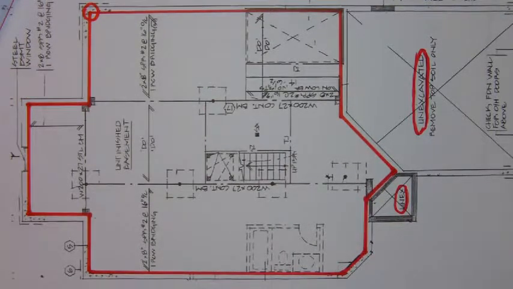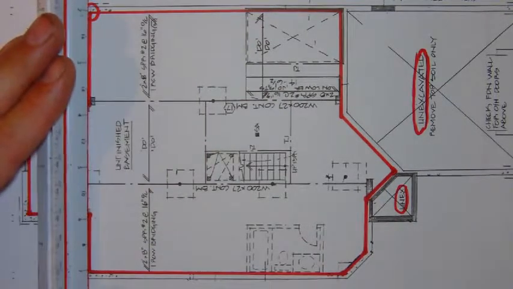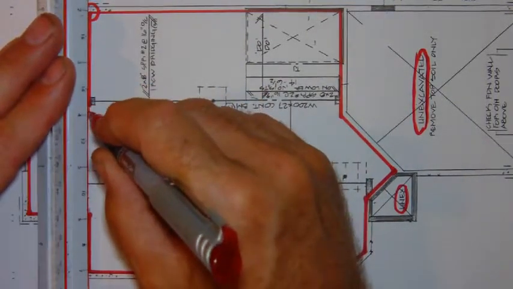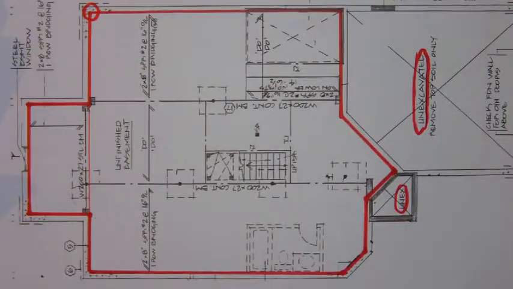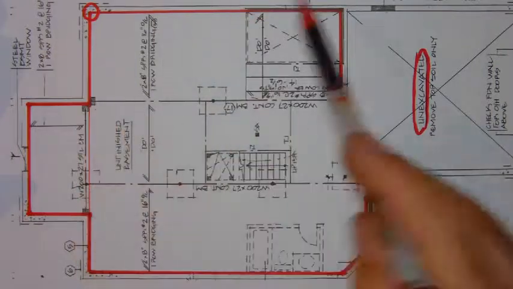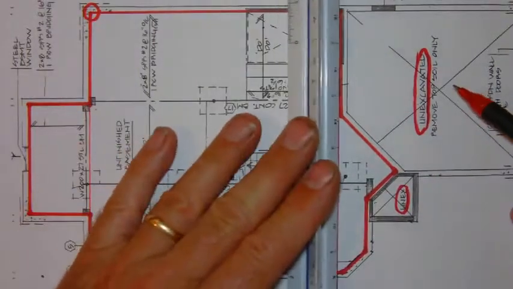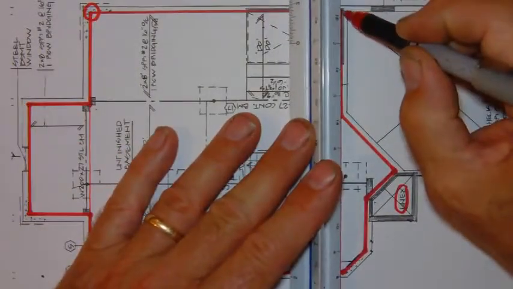Next thing is you need to determine the area. As you can see, this basement is an odd shape, so I simply recommend that you break it down into manageable shapes. In this case, I might recommend that you find the area of this portion of the basement. Then you've got the main area of the basement, so we can draw that up like this.